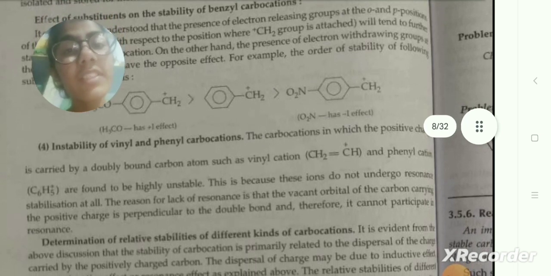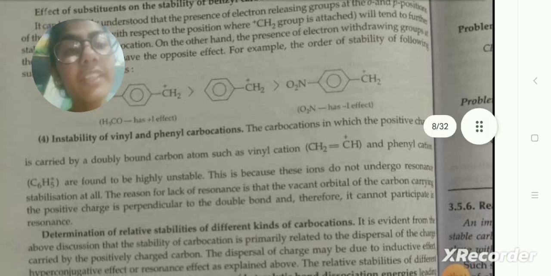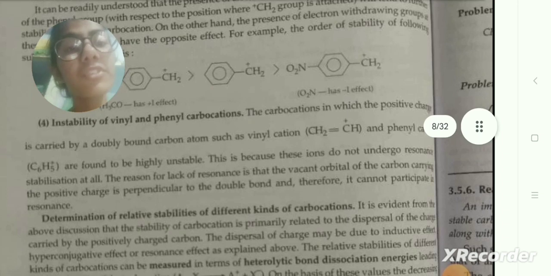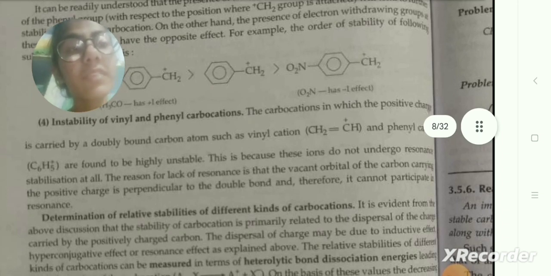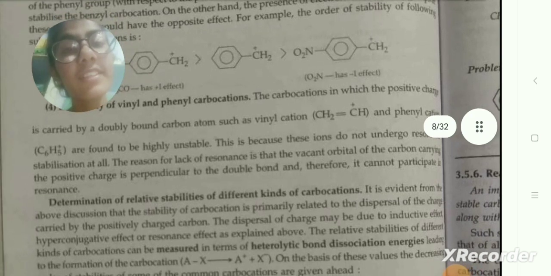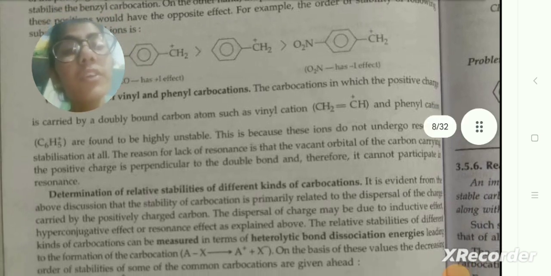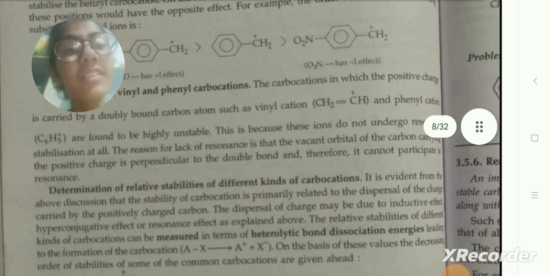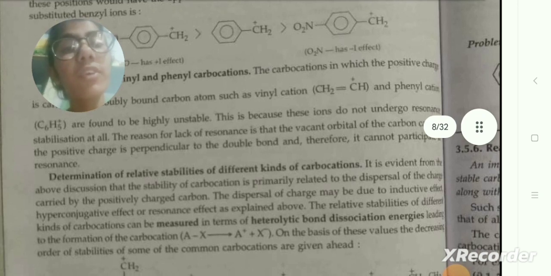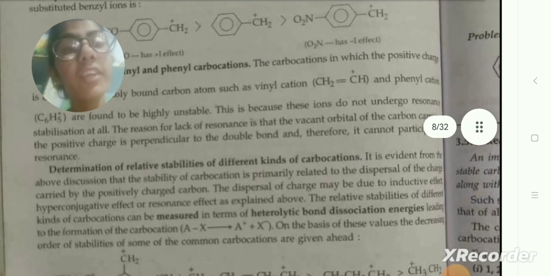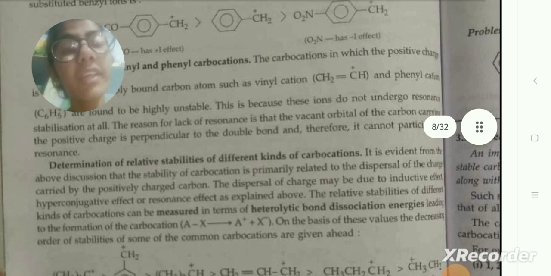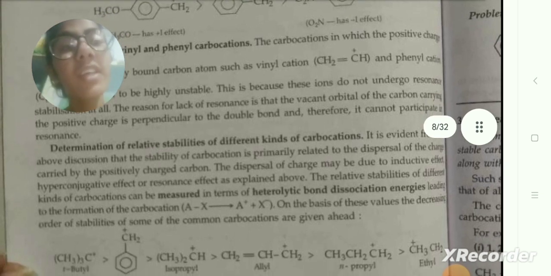Fourth is the instability of vinyl and phenyl carbocations. The carbocations in which the positive charge is carried by a double-bonded carbon atom, such as vinyl carbocation CH2=CH+ and phenyl cation C6H5+, are found to be highly unstable. This is because these ions do not undergo resonance stabilization at all. The reason for the lack of resonance is that the vacant orbital of the cation carrying the positive charge is perpendicular to the double bond, and therefore it cannot participate in resonance.